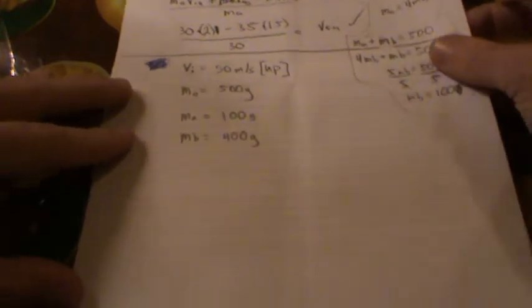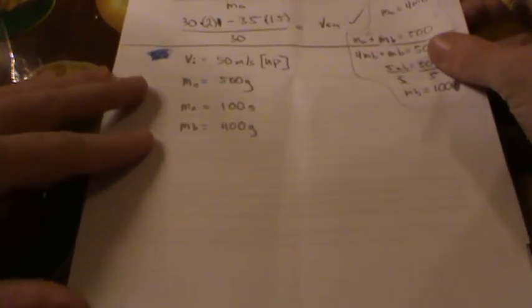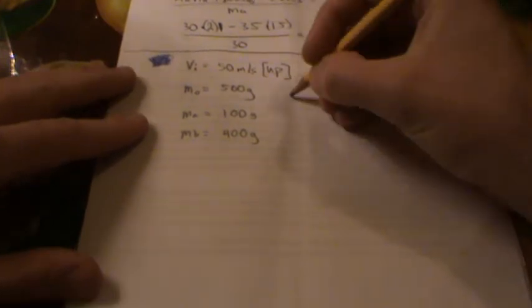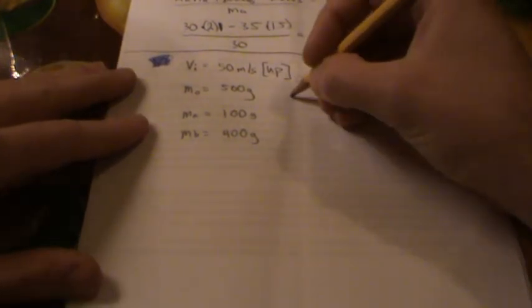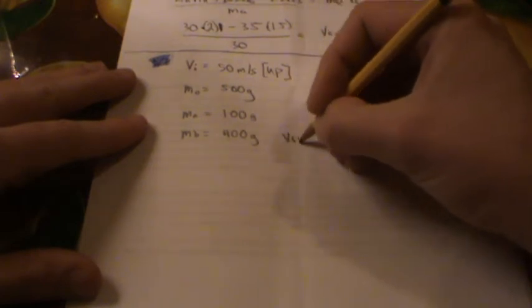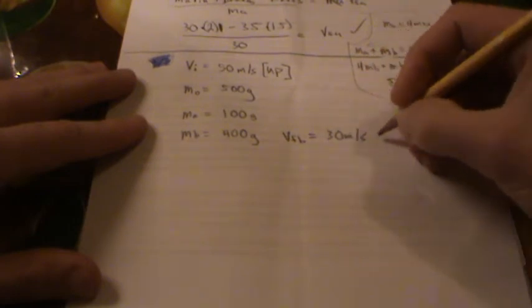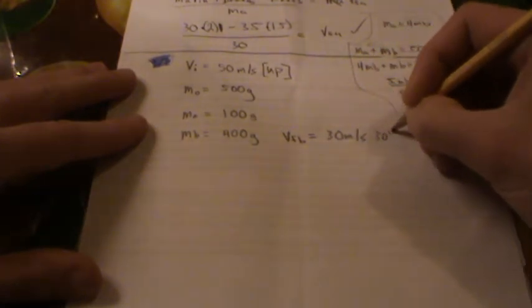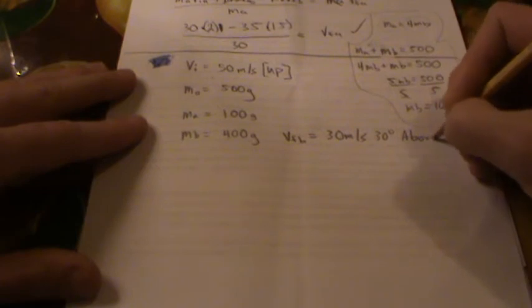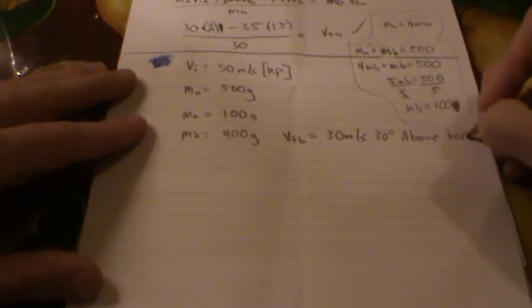And this is an explosion, so I get the explosion equation out. Okay. Oh, and by the way, it says that the final velocity of the larger piece, and so velocity final B, is equal to 30 meters per second at 30 degrees above horizontal.